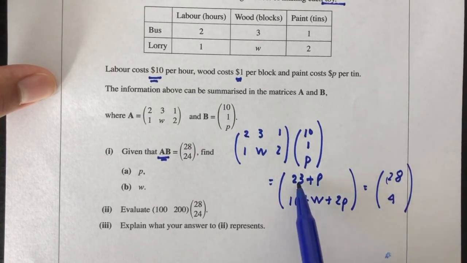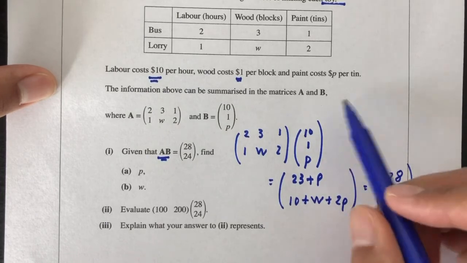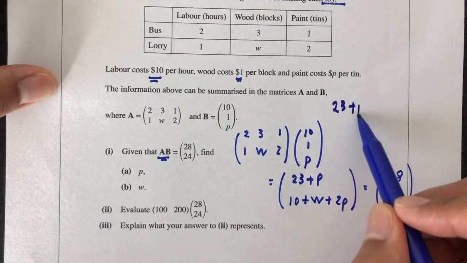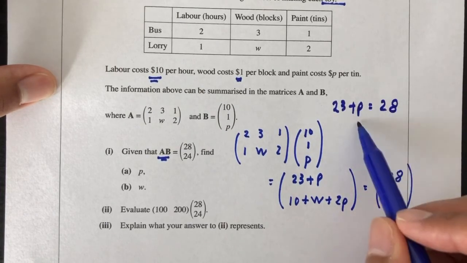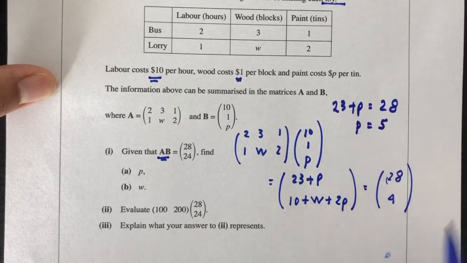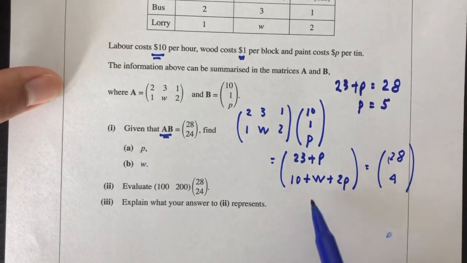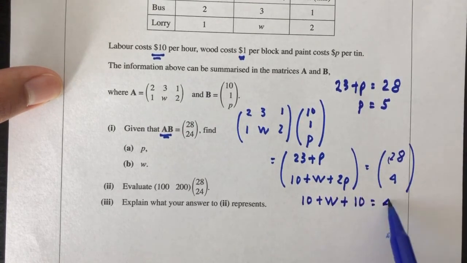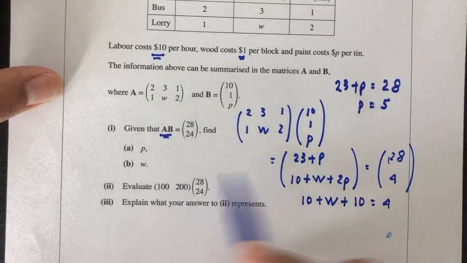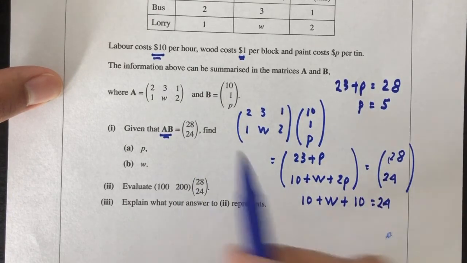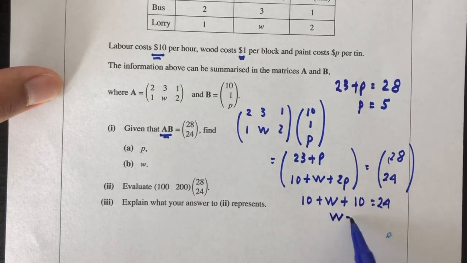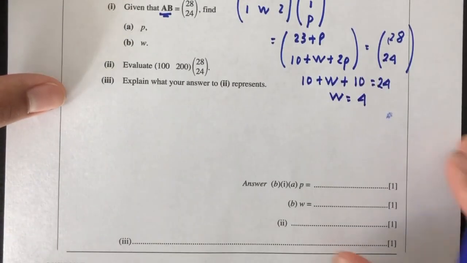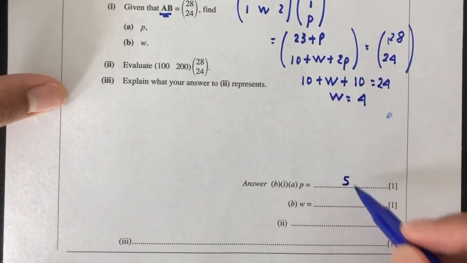So here you can see 23 plus p equals 28. So let's write this down here. p equal to 5. That's the first value. Now for this one, 10 plus w plus 2p equal to 24. Sorry, 24 actually, 24 here. So w equal to 4. So value of p is 5, w is 4.